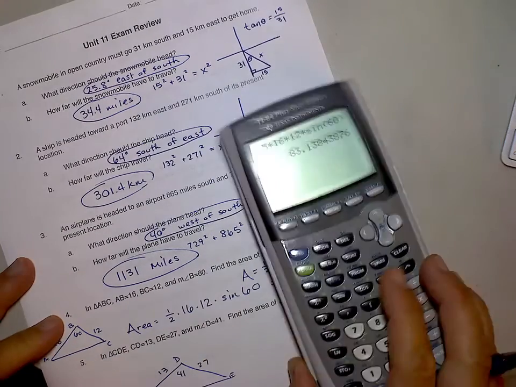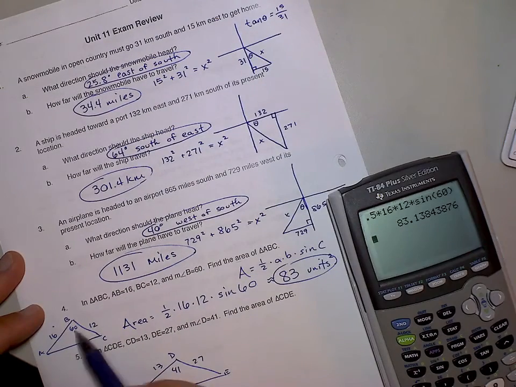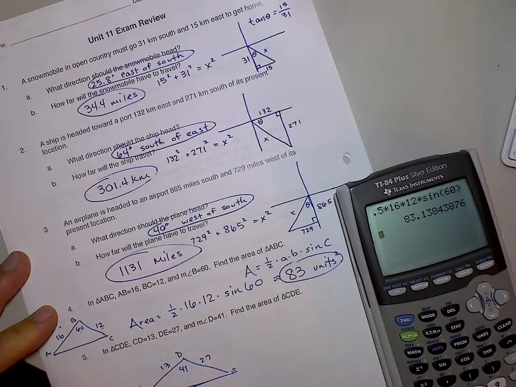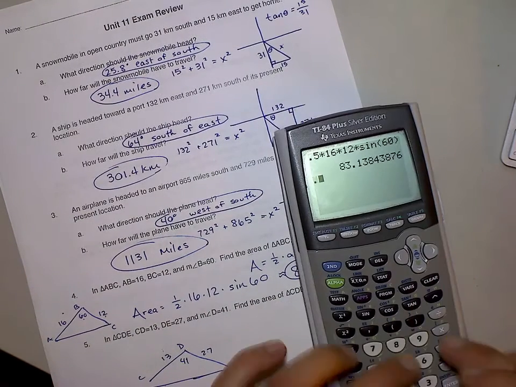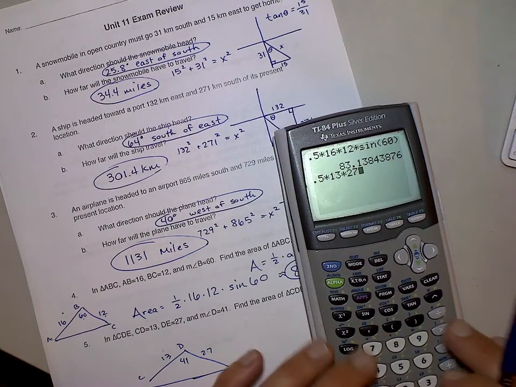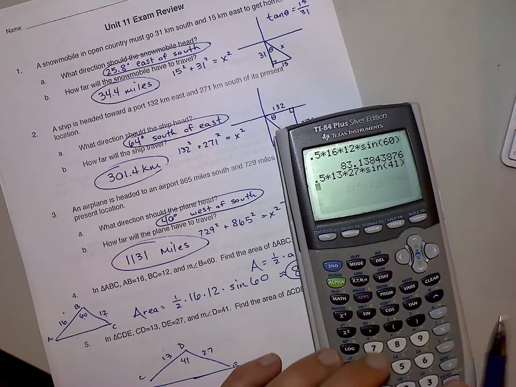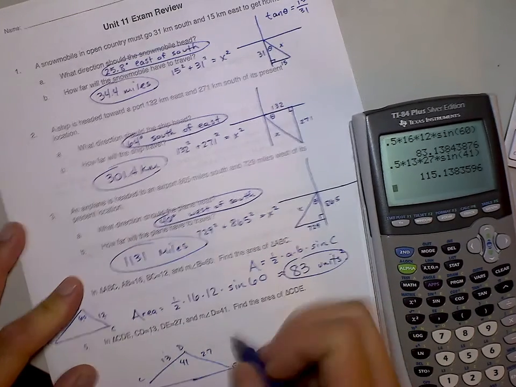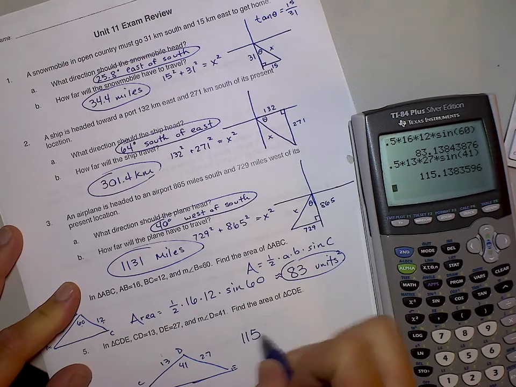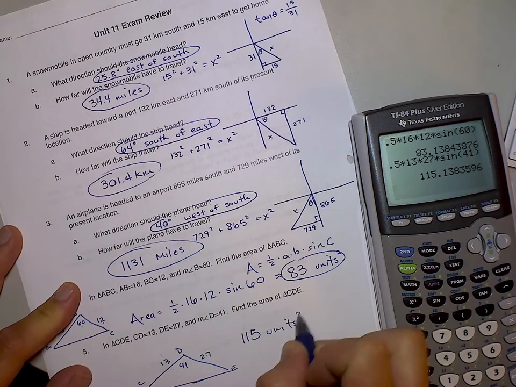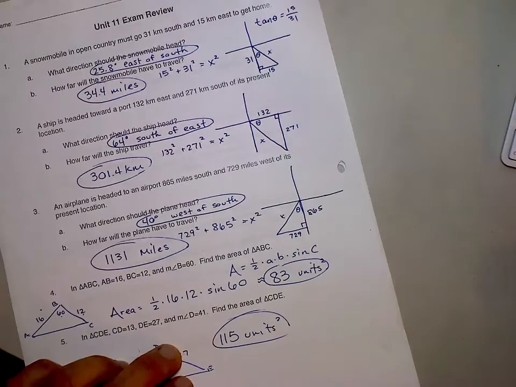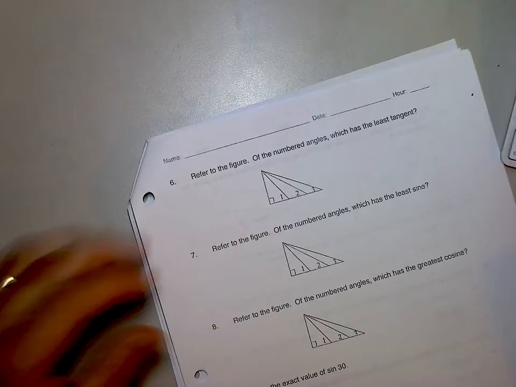Remember these triangles have to go SAS, SAS as they do. 0.5 times 13 times 27 times the sine of 41, and you get 115. So that is your area for number 5. Moving on to number 6.